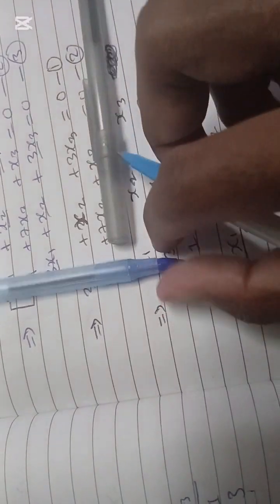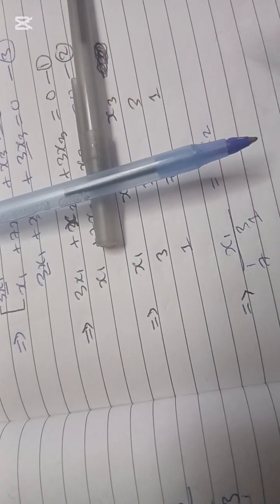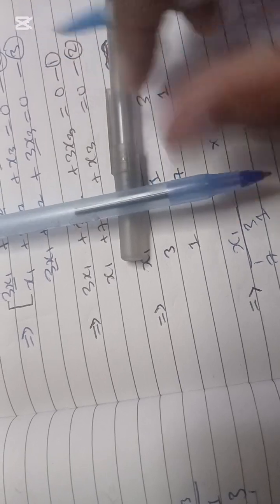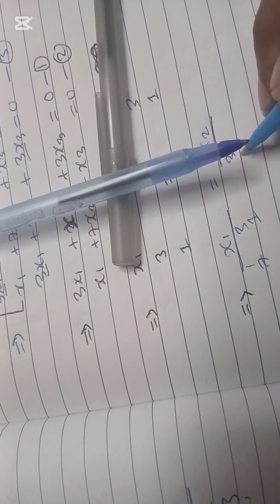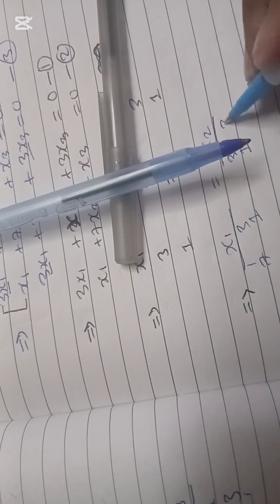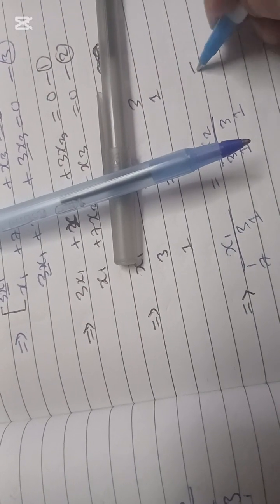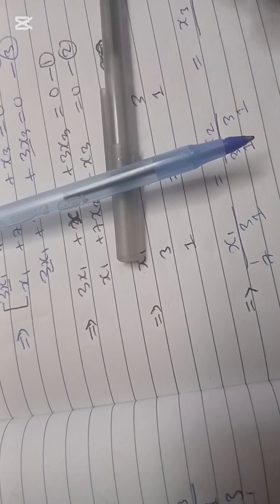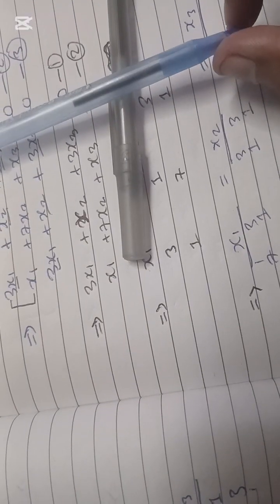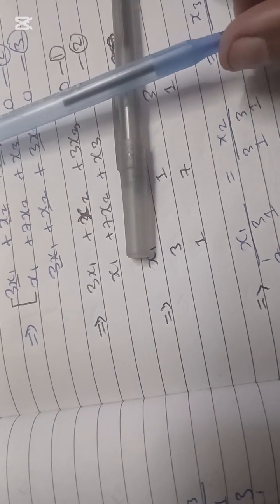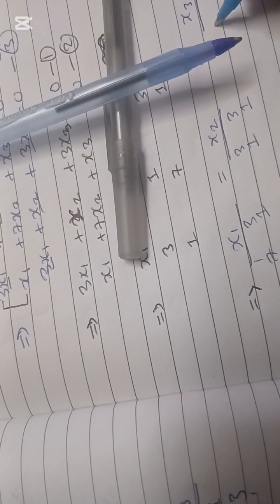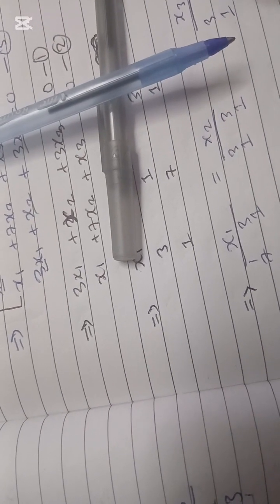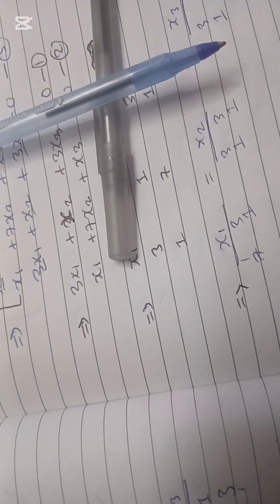For x2, this spiral moves to the middle, so the remaining elements are 3 1 3 1. For x3, this spiral moves to the left. So our remaining elements are 3 1 1 7.